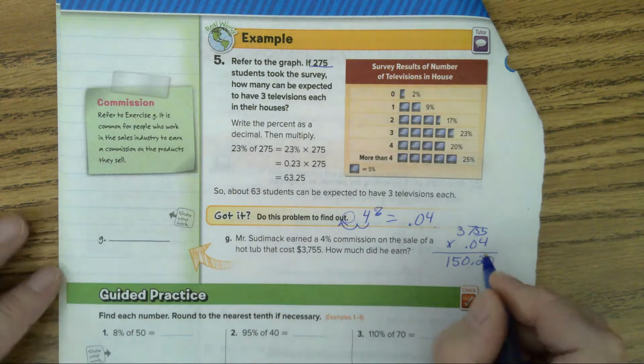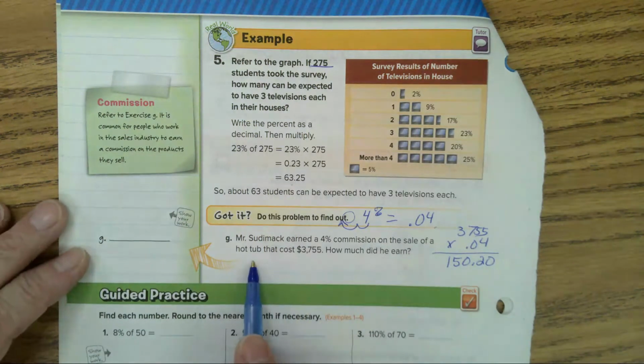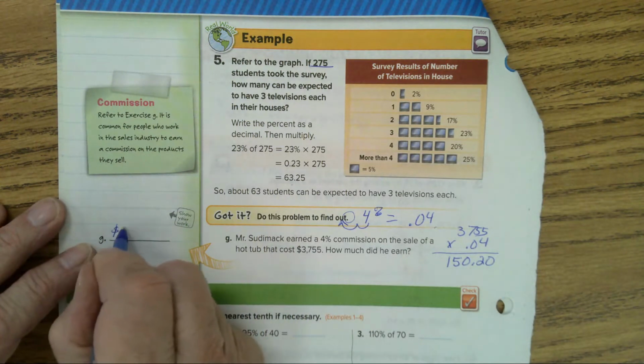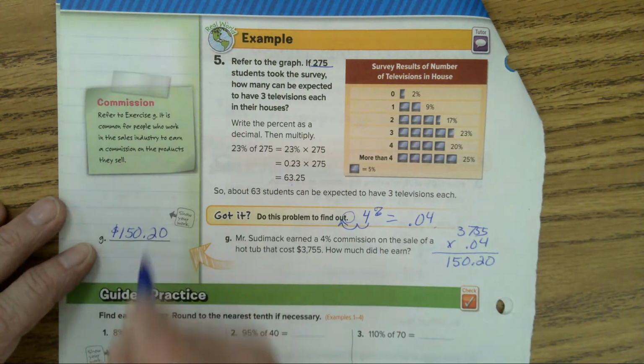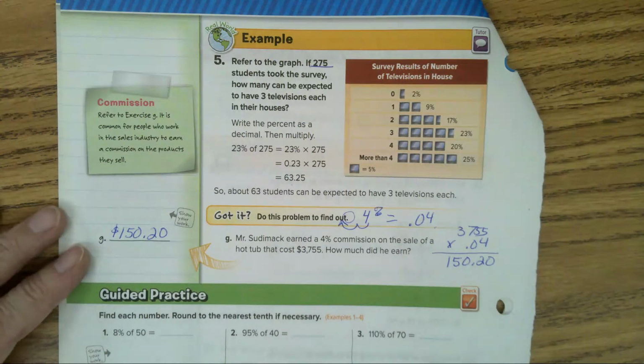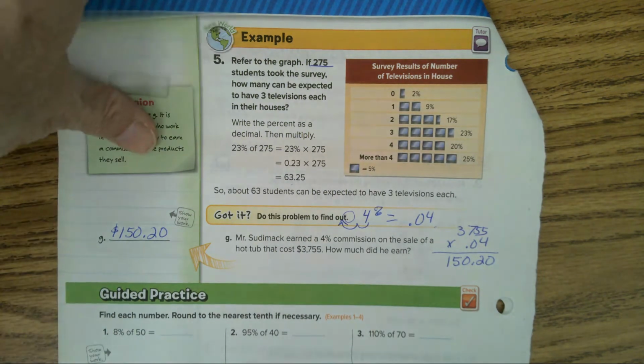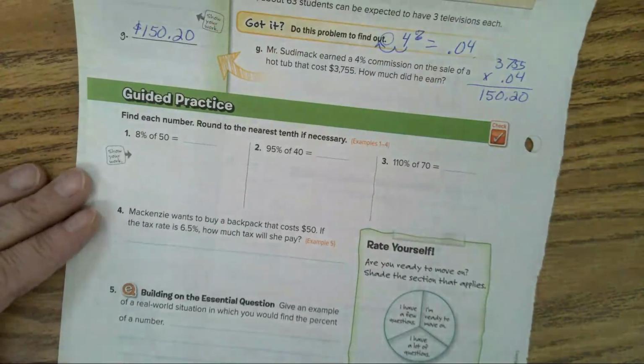So when he sells that hot tub, in his paycheck, he'll get $150.20 for that sale. Okay, so that's what commission means. That's how much money he would make. Now, I want you to go on and do the guided practice.